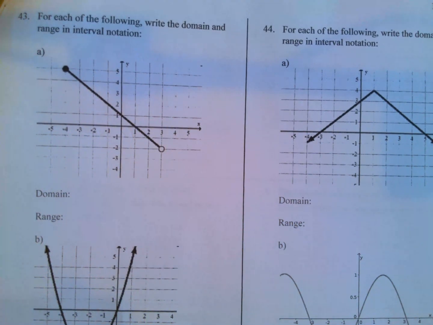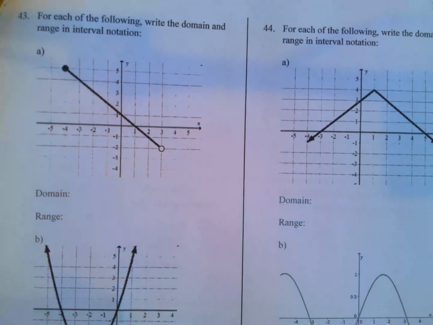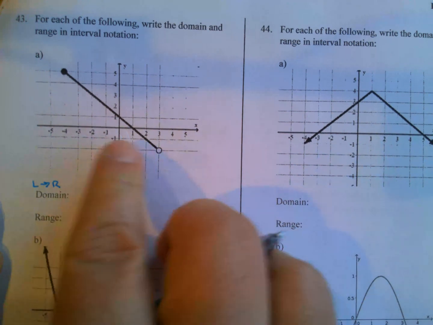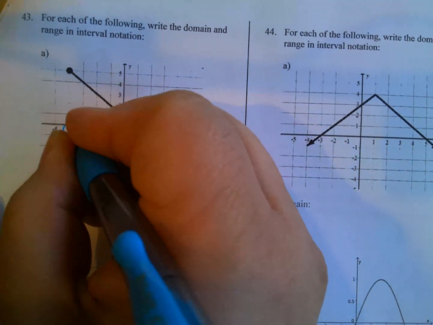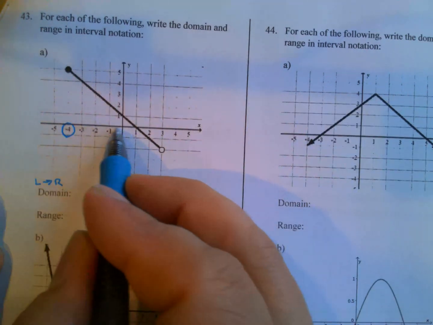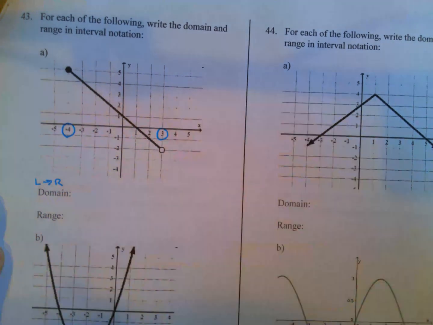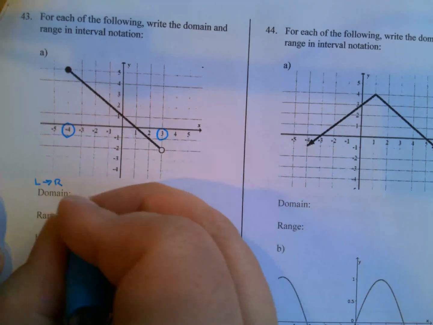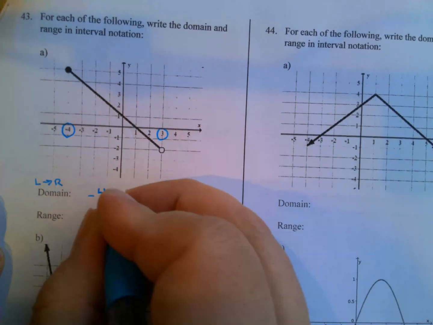We're talking about domain. Now, when we talk about domain, we're always asking ourselves, we're going left to right. So what is the point furthest to the left, or the x value furthest to the left? It would be -4. As I go to the right side, what is the very last point to the right? Well, that would be the number 3. And if that's the case, then my domain goes from -4 to +3.